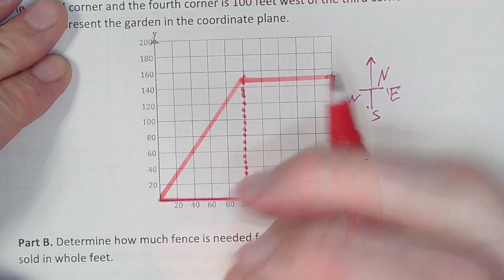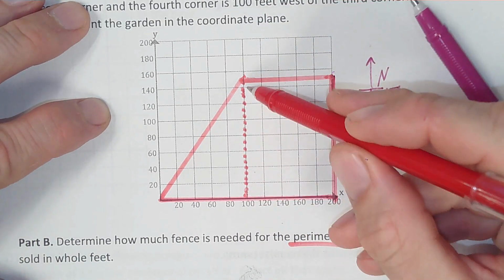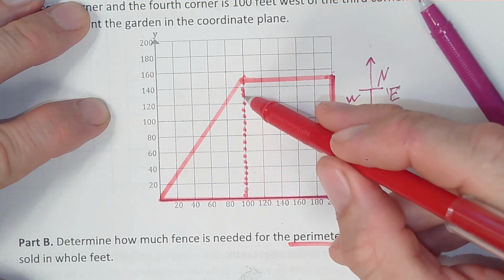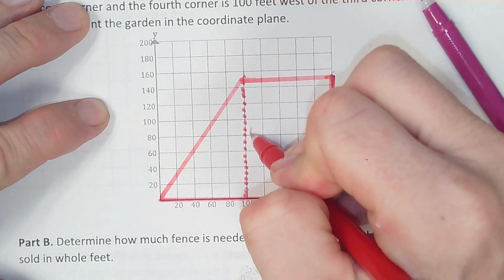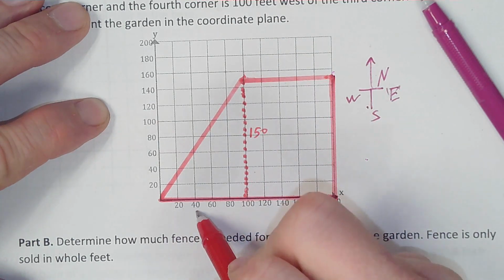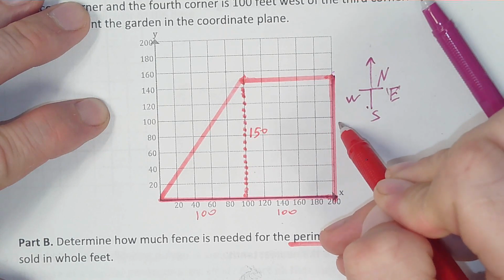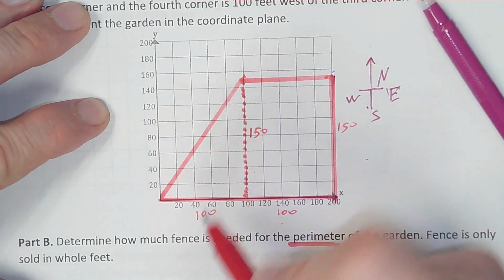What is the distance between here and here? Between here and here is 150. From here to here is 100. From here to here is 100. And from here to here is 150. What is the length of this?